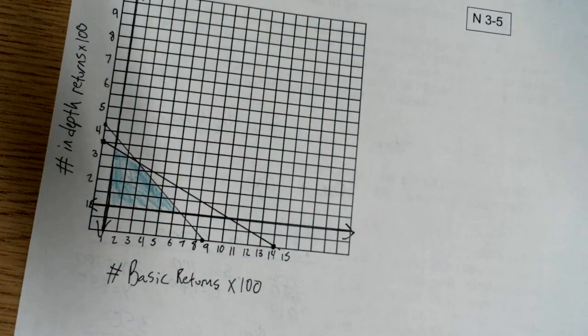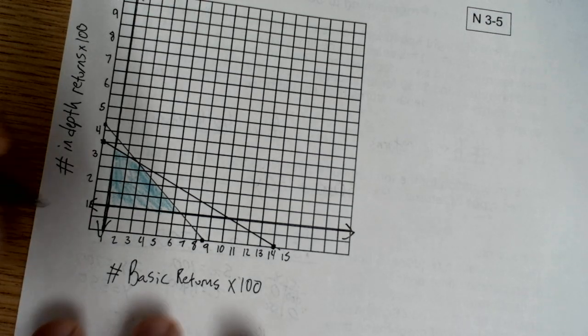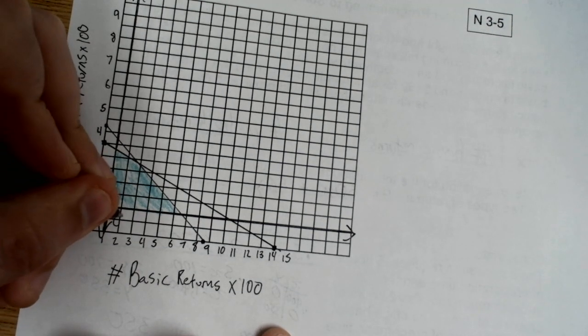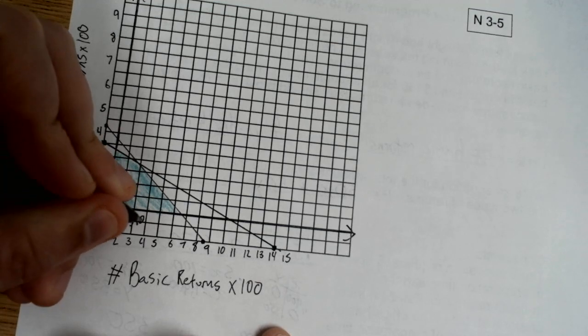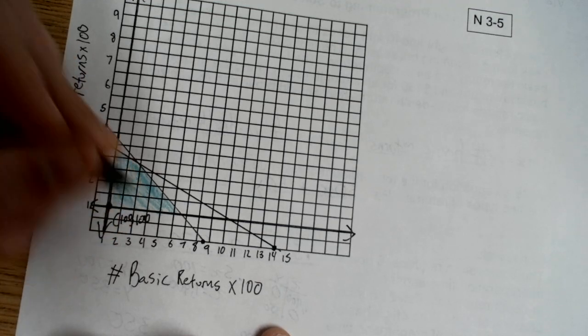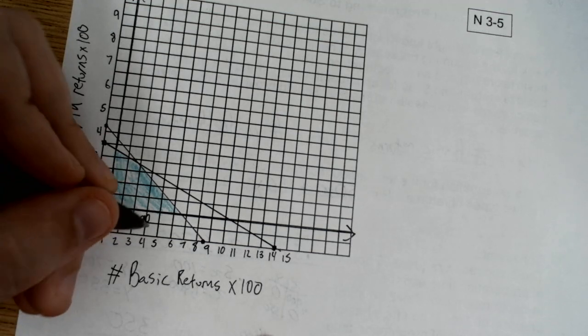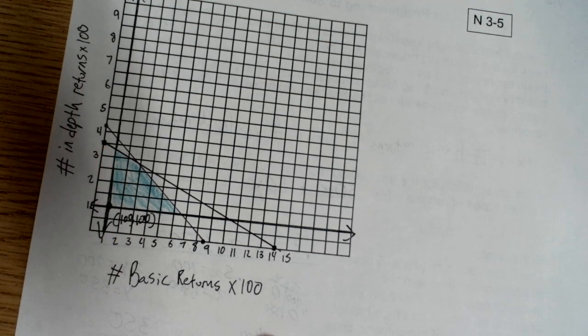Okay, and again, we are looking for maximums. So this point down here is one of the corners, 100, 100. Probably not going to use that one, but we've got 3 other corners, and so the difference now is I have 3 corners that I don't necessarily know everything for.